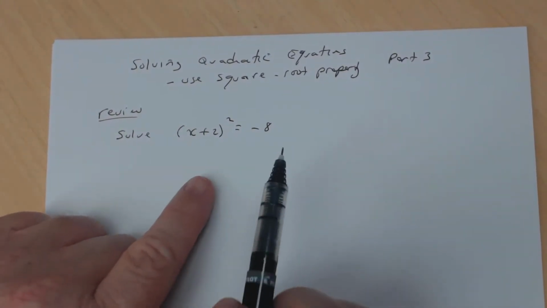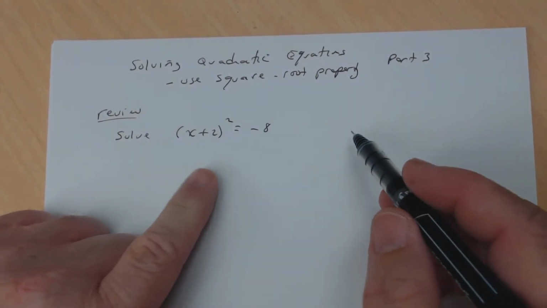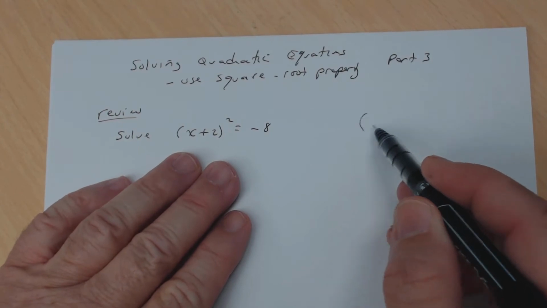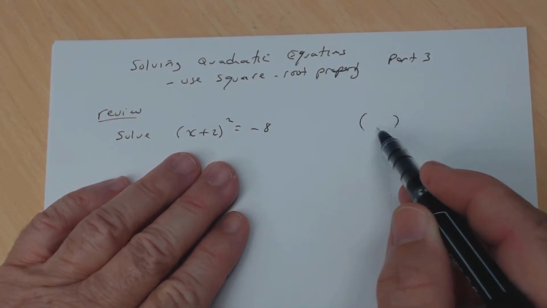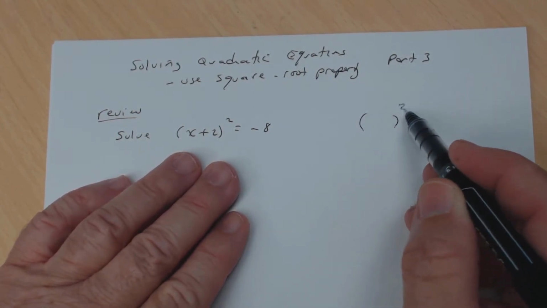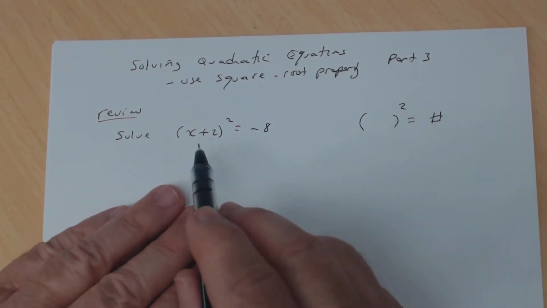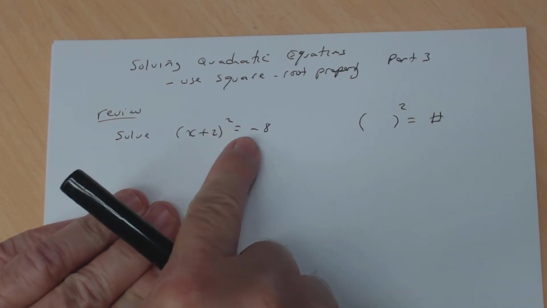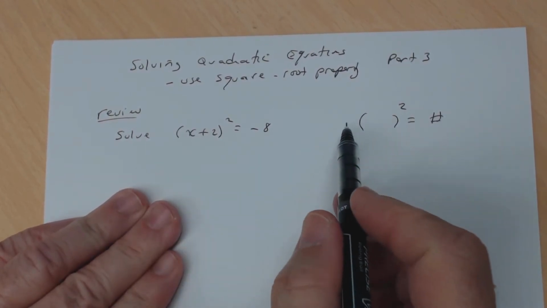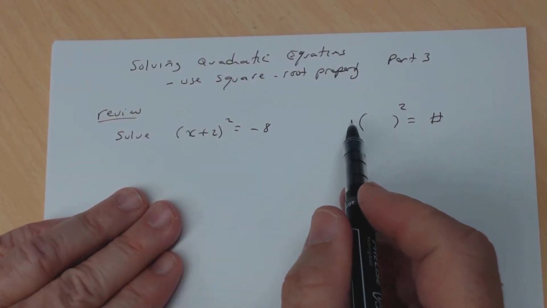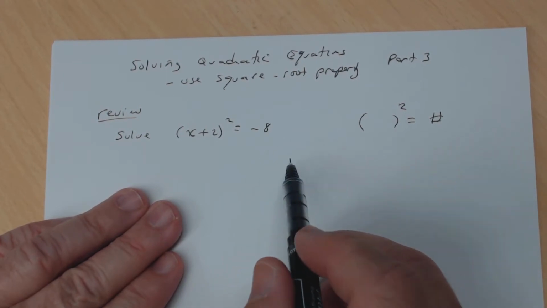Now remember, you want to use the square root property when the quadratic equation looks like this. You have some expression involving the variable squared equals some number. When it looks like this, which this does, you have some expression squared equal a number, and the coefficient in front of this is a 1, then we can use the square root property.